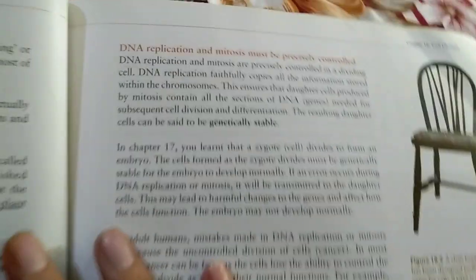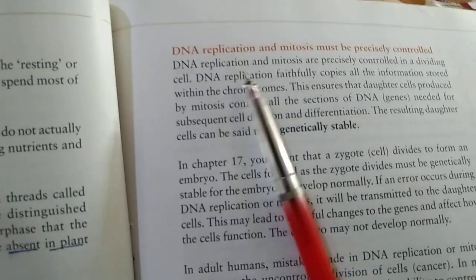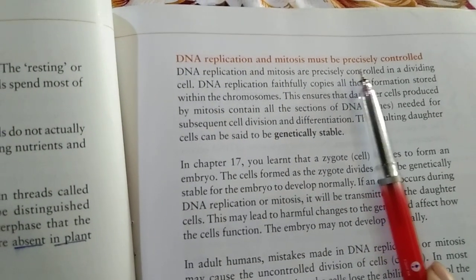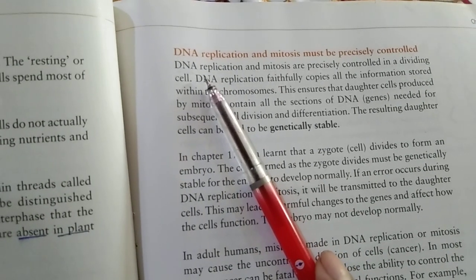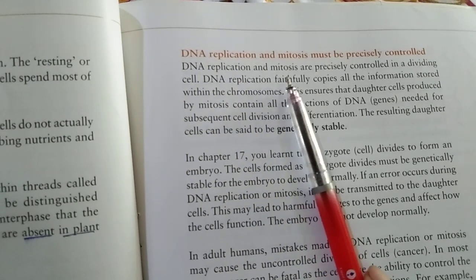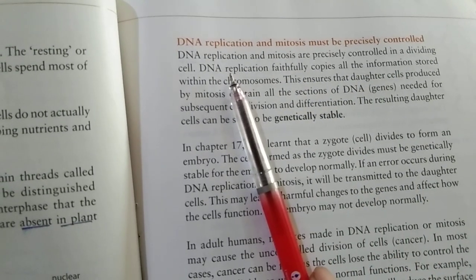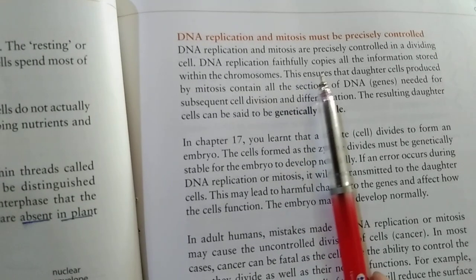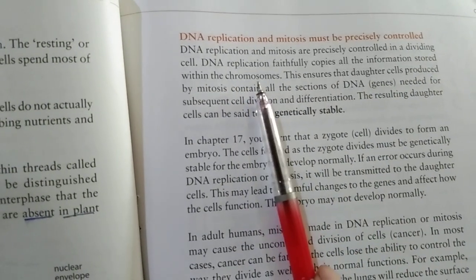Now let's go for details. DNA replication and mitosis must be precisely controlled. DNA replication and mitosis are precisely controlled in a dividing cell. DNA replication faithfully copies all the information stored within the chromosome.